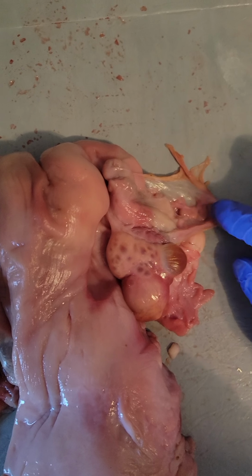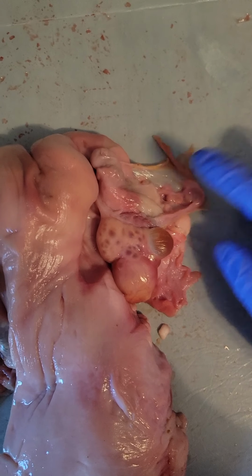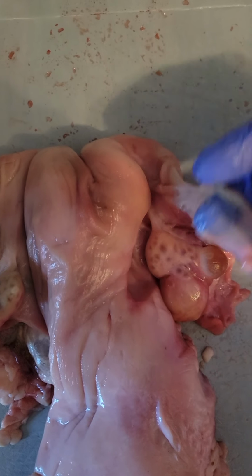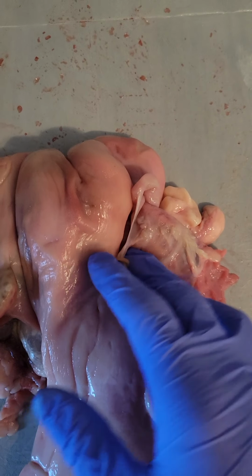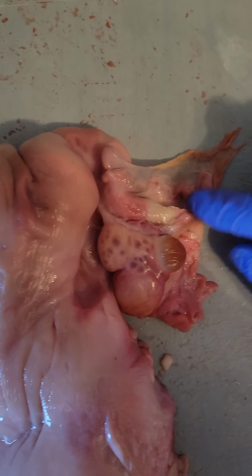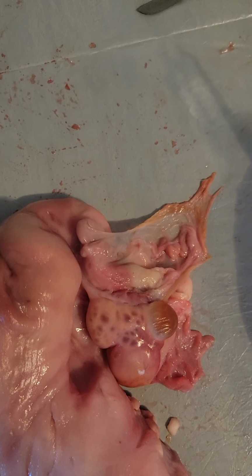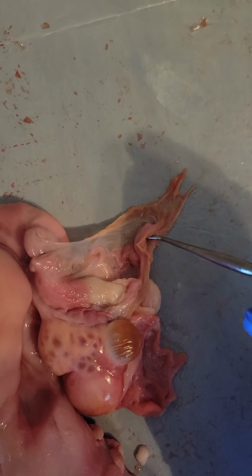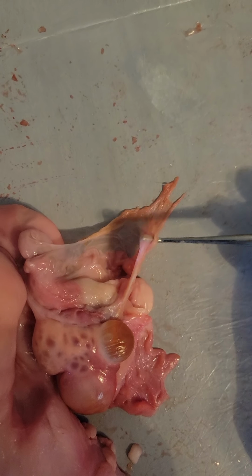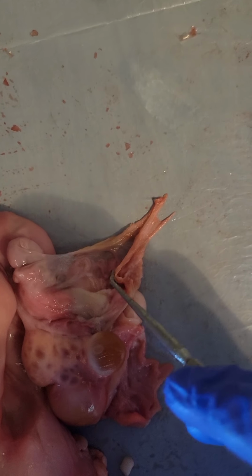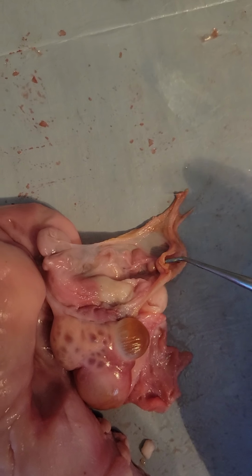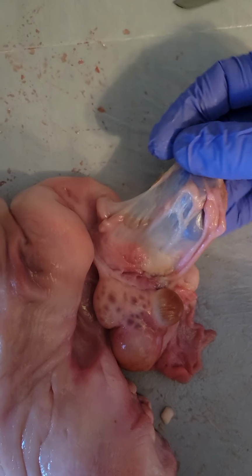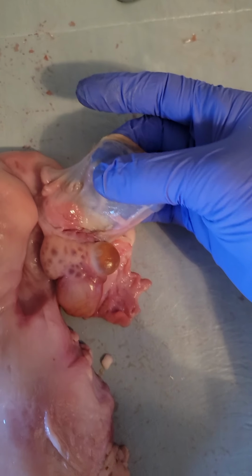Then we have the fimbria, which is the net that goes over the ovary, and that'll cover it up like that. There is the hole that goes into the infundibulum. This is difficult with one hand. Right there. And that'll travel into the infundibulum, which turns into the ampulla. And this is all connected by the broad ligament.